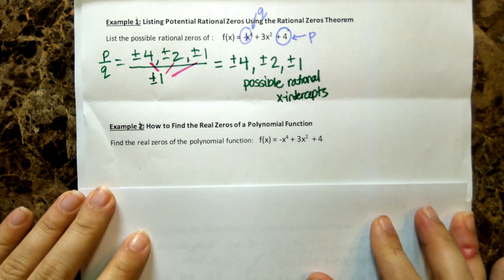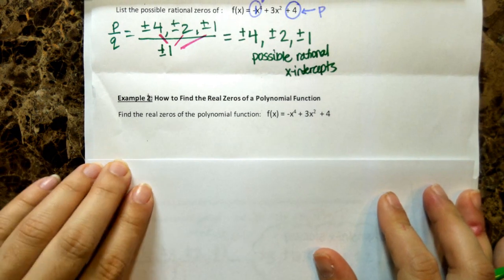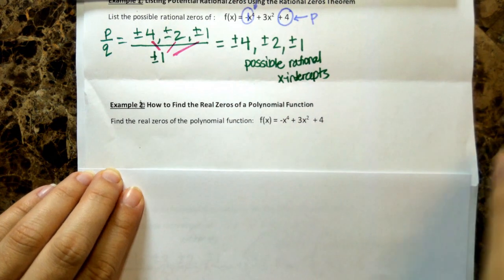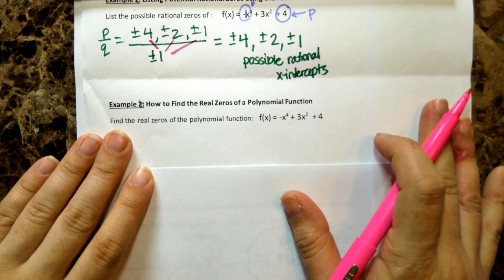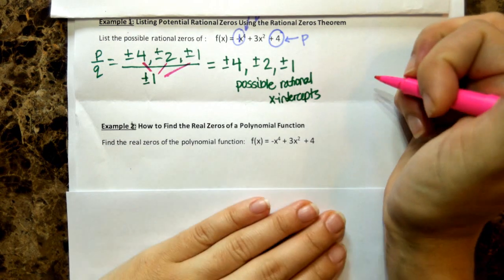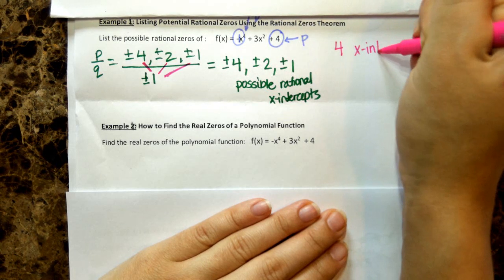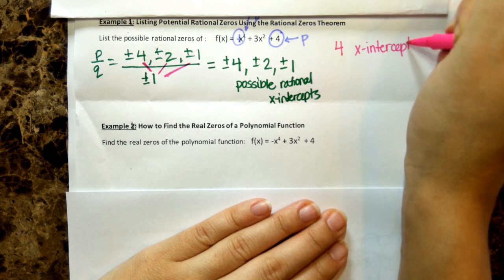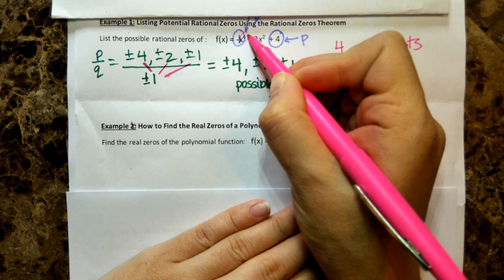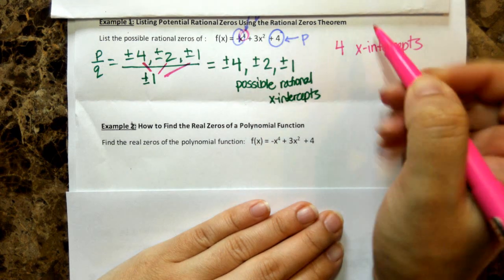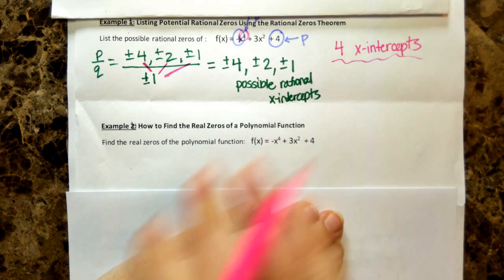Okay, so I'm going to do what we've just been doing the previous two problems. I'm going to go ahead and test out each one. Now, before I do that real quick, how many x-intercepts are there going to be total? How many answers should we have total? We should have a total of 4 x-intercepts. And how do I know that? Because the degree, the highest exponent of x, is 4. So I know that there should be a total of 4 x-intercepts.